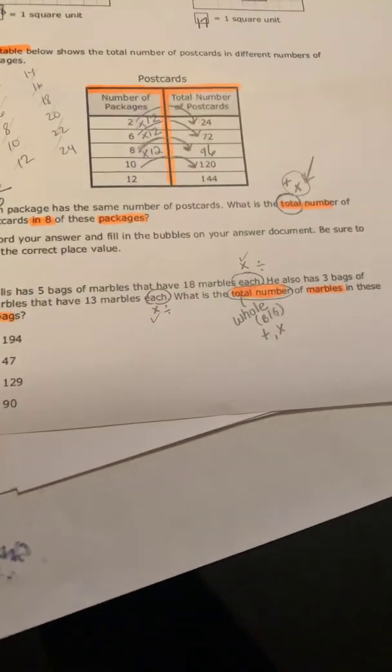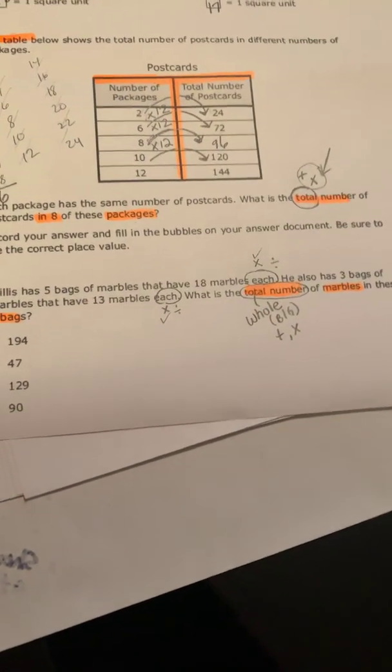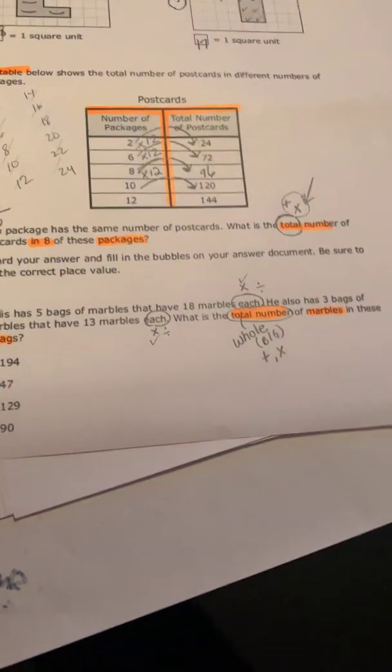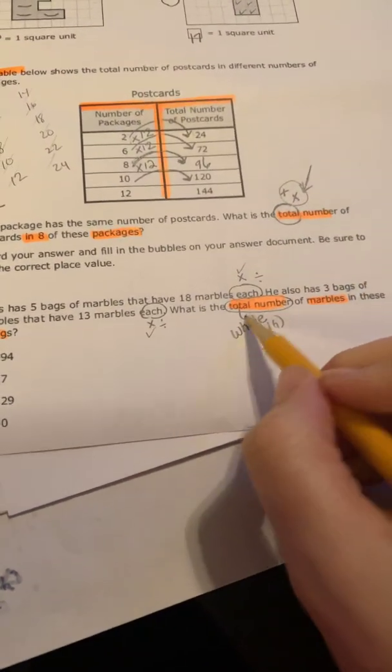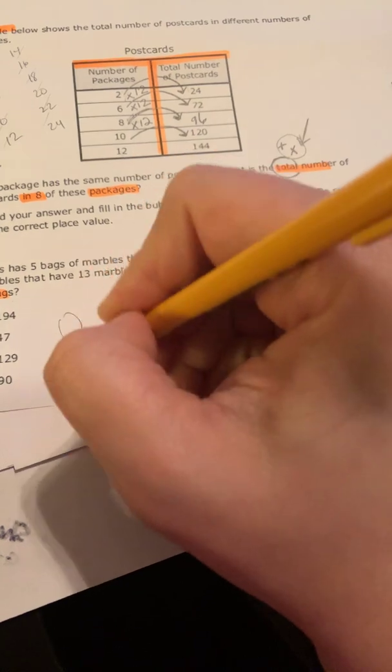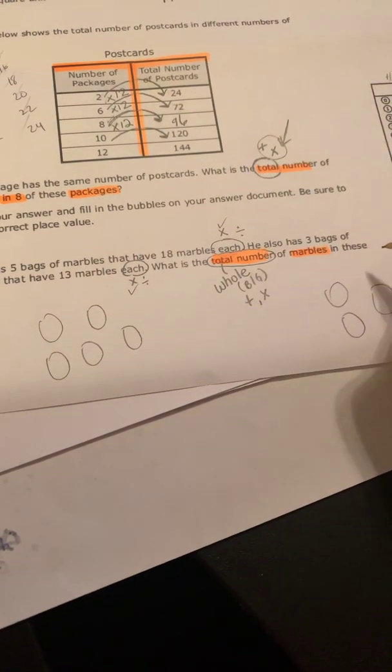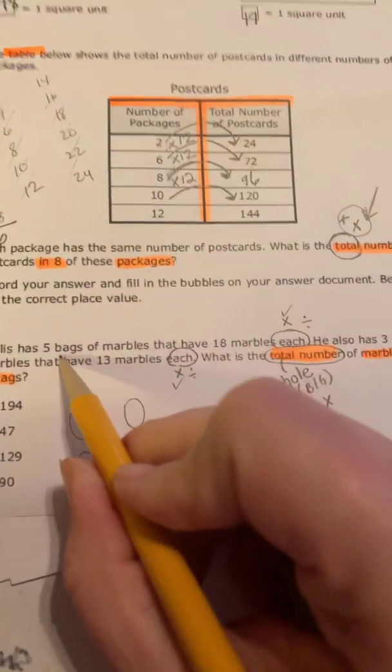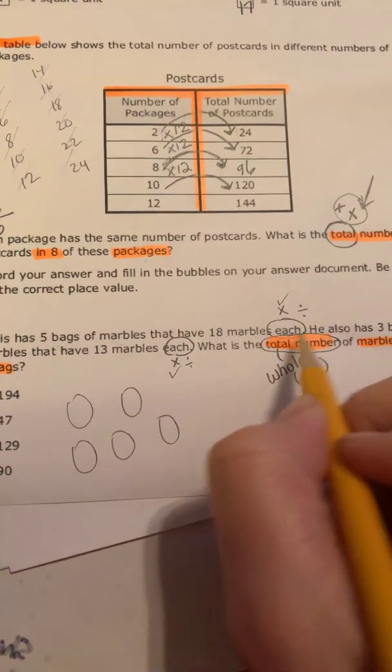Multiply. You know why word problems are hard? They're hard because they're words. How do we make it easy? We draw. We want the total for 8 bags, right? Well, I don't see the number 8. Ah, it's because 5 plus 3 is 8. So draw 5 bags. Draw 3 bags. No. 5 bags, 18 marbles in each.